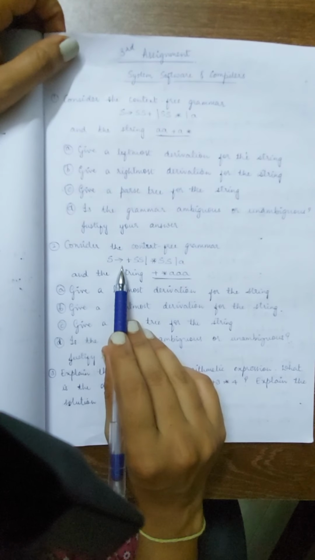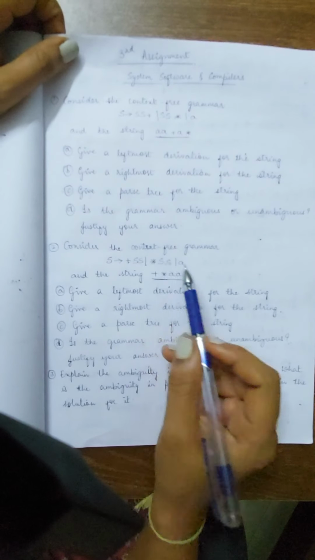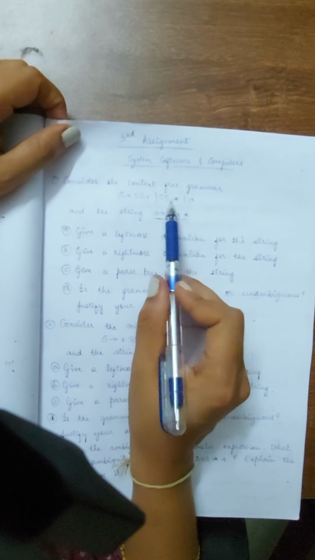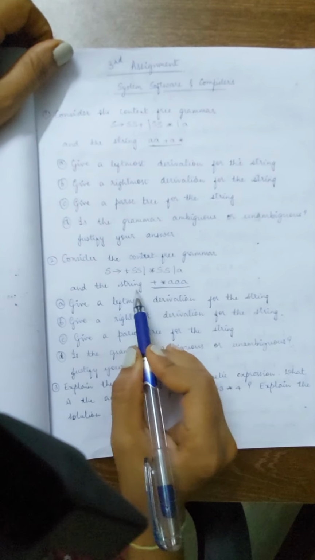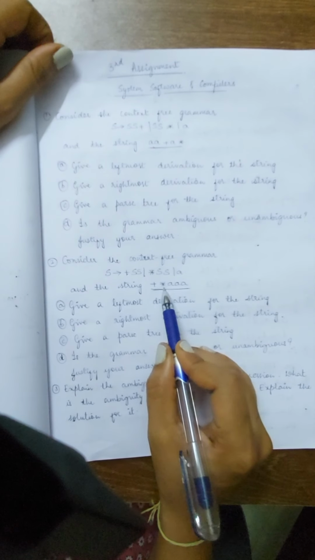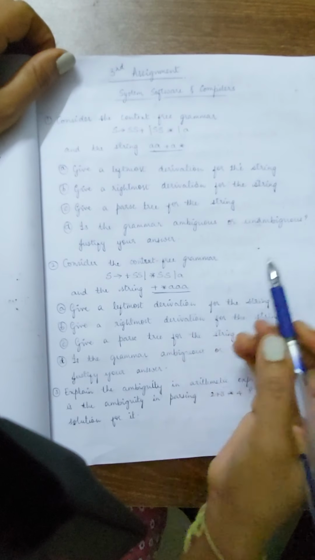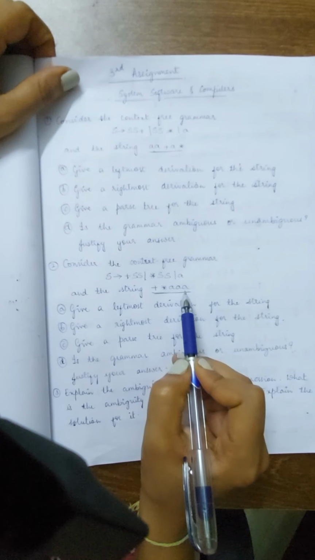S has this production: plus SS or star. Over here, see, there is a production where plus and star are written after S. Over here it is written before S. And the given input string is plus star A. Alright. So if you observe, this is a postfix expression and this is an infix expression.